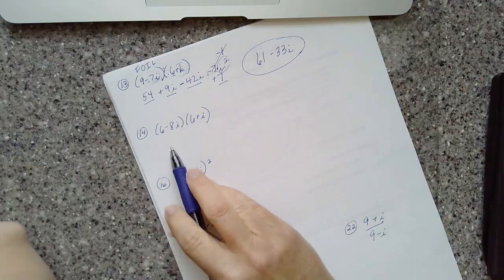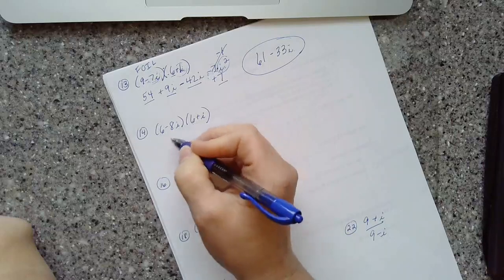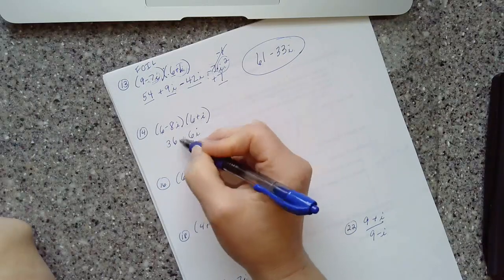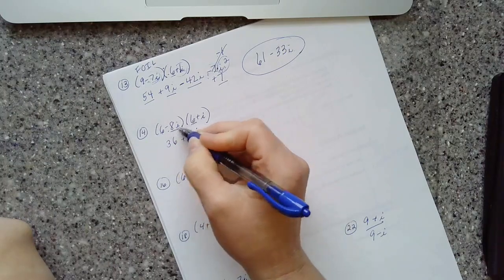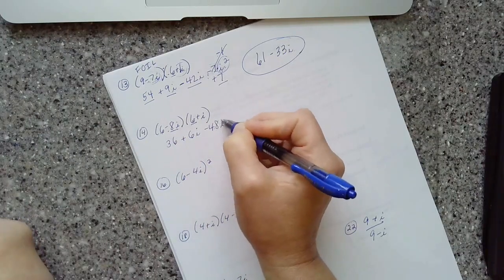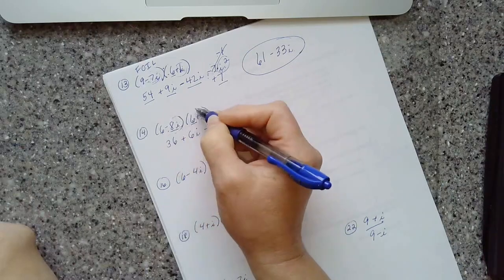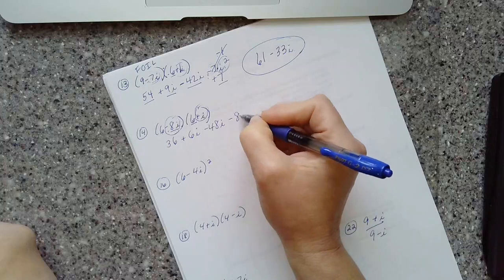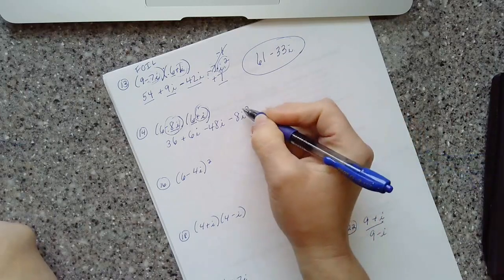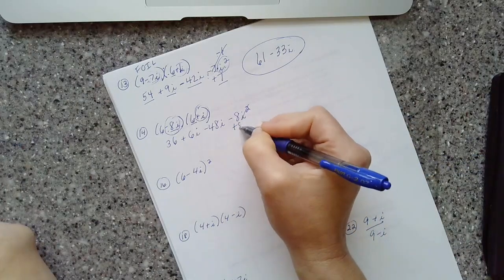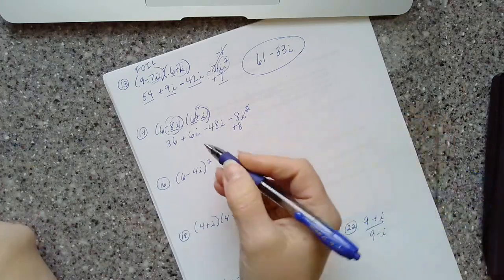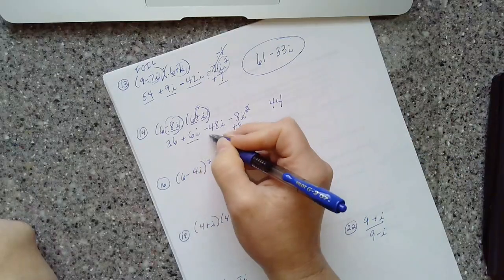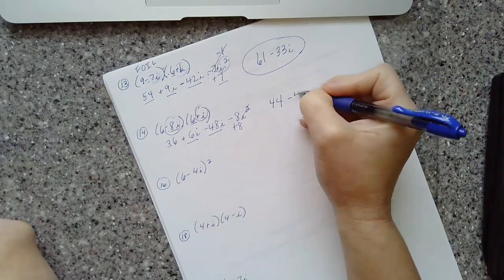Okay, another example, 14. We're FOILing first. First is 36. Outer is positive 6i. And the inner, we've got a negative times a positive, so it's negative 48i. Then last times last, a negative 8i times a positive 1i is negative 8i squared. As above, we notice that changes that to a positive 8 altogether. So 36 and 8 is 44. Positive 6i and minus 48i will be negative 42i.